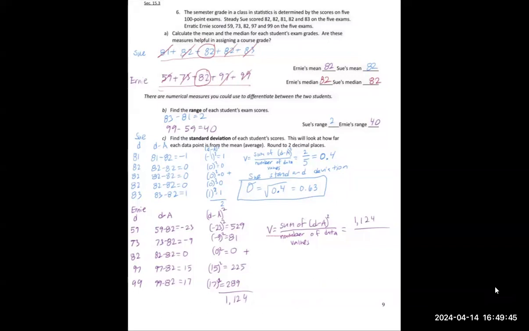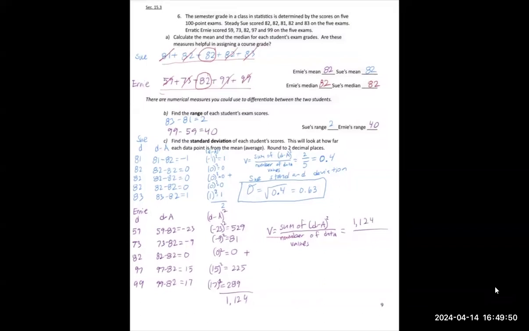Then the number of data values is the same. So he has 59, 73, 82, 97, and 99. That's 5 numbers. So divided by 5. Also, you could think we added 1, 2, 3, 4, 5 numbers to get this sum, so you could just remember that's why we were dividing by 5 here as well. Anyways, I do that division.